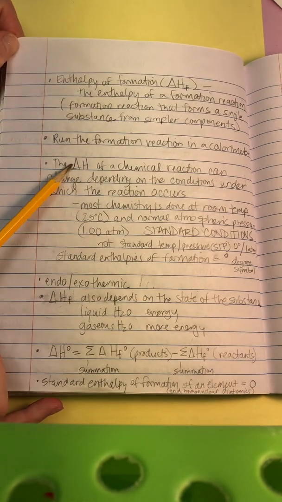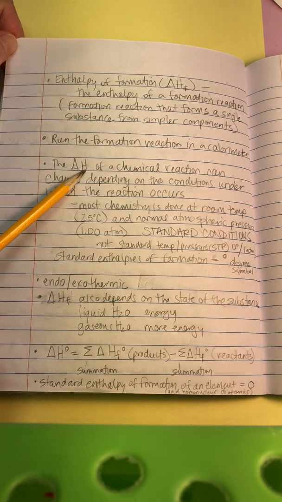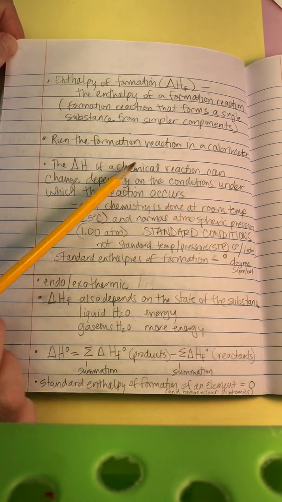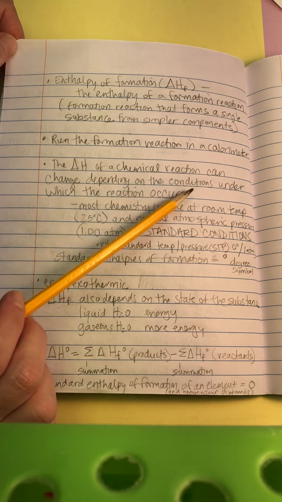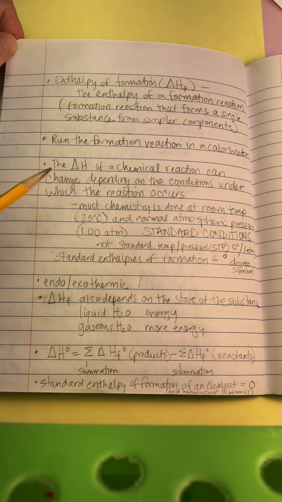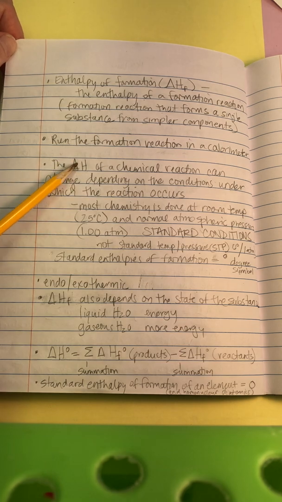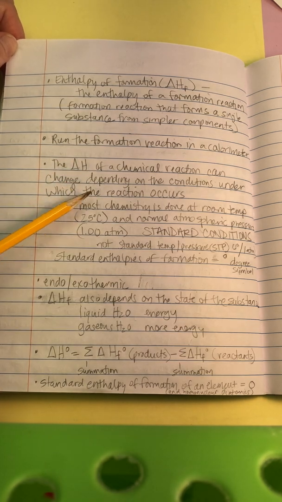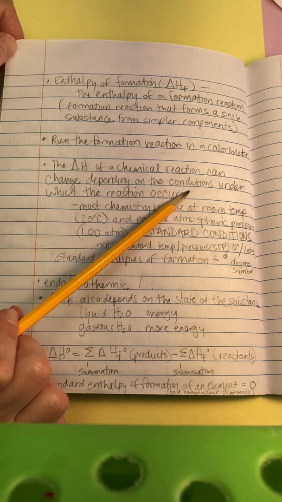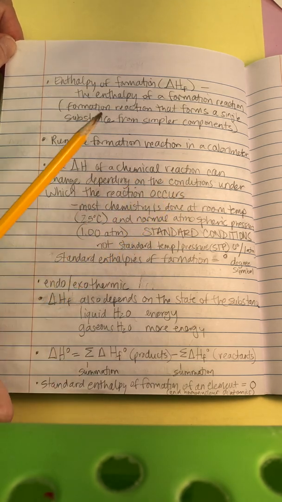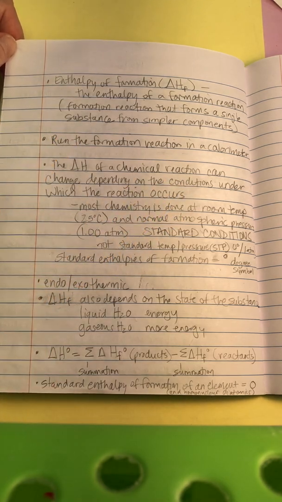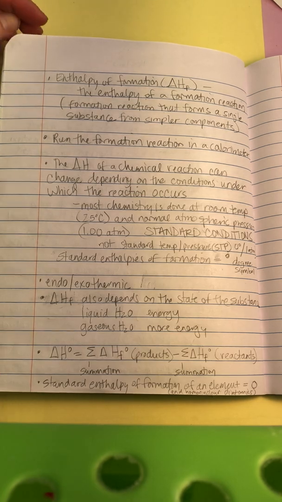When we are looking at that, the change in enthalpy of a chemical reaction can change depending on the conditions under which the reaction occurs. This is a side note that we must know: your actual change in enthalpy of that reaction can change if we have different conditions. So the conditions that this reaction is occurring in have to have a set standard.